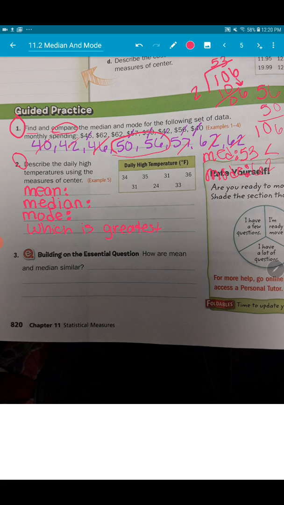Now, number 2. We first need to order these from least to greatest. So it looks like we start with 24. I'm going to just do it down here. Then 2 31s. Then a 33, 34, 35, and 36.